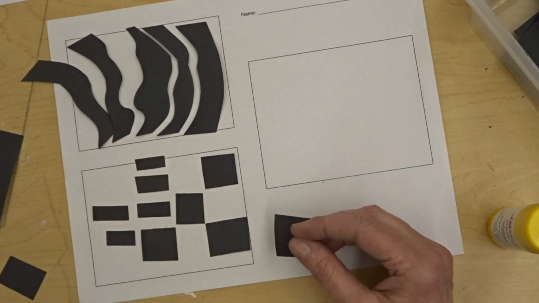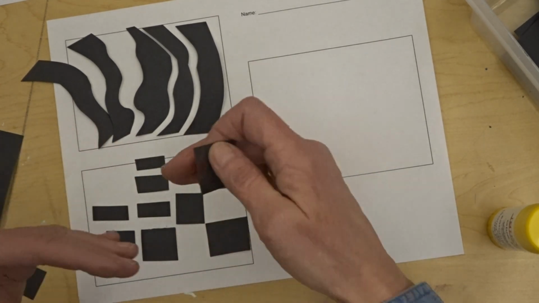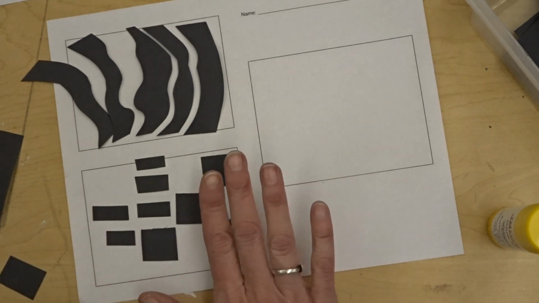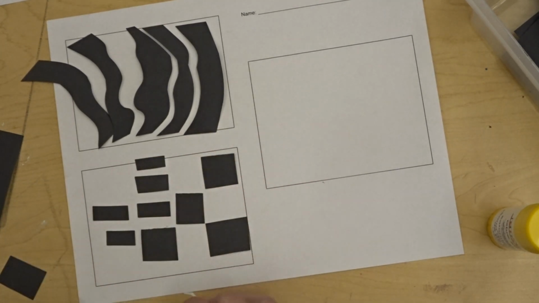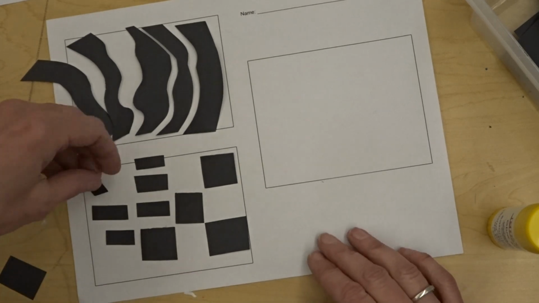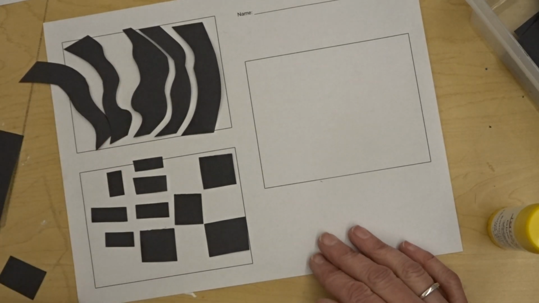Definitely negative space weaving around. My central focus is not right smack dab in the middle. I've got interest over here and some interesting things going on over here. Really considering that negative space. Flip this for some more interest.